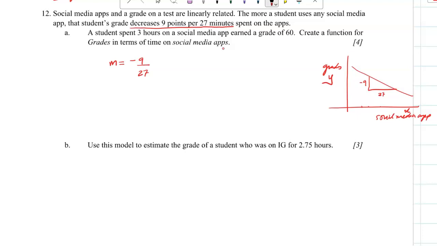First, you understood this part. Now, y is equal to mx plus c. So y is equal to minus 9 over 27 x plus c. Now you've been given that the time on social media is 3 hours. So 3 hours is how many minutes? 180. Earned 60.